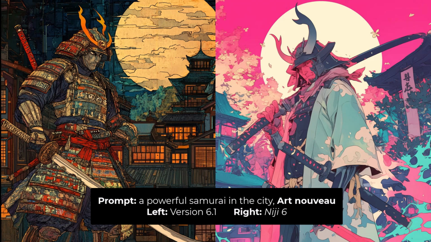Finally, Art Nouveau. Again, very different style, much brighter on the right, very Niji-like, but it just adds a little something to the image. On the left, very stationary. It doesn't stay true to the style necessarily, but it does create something unique.